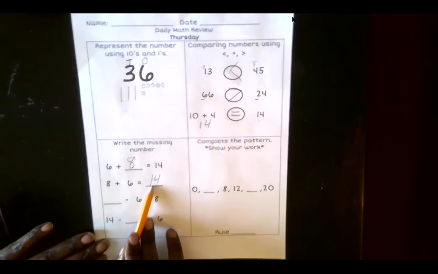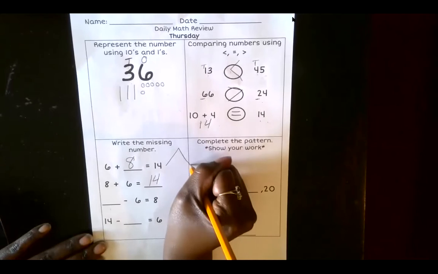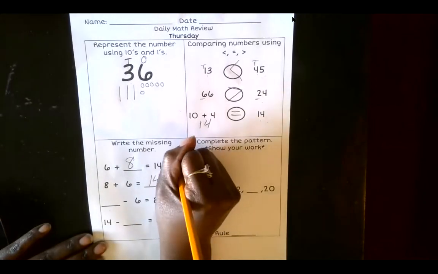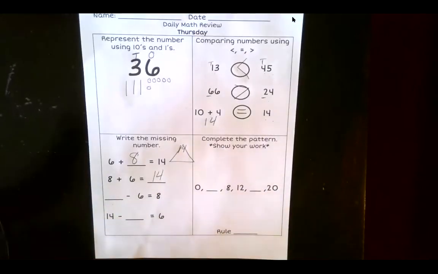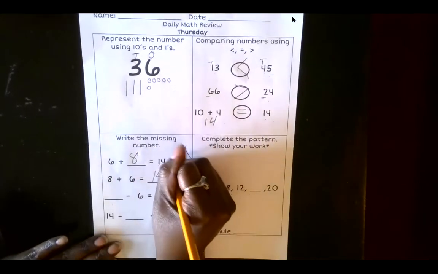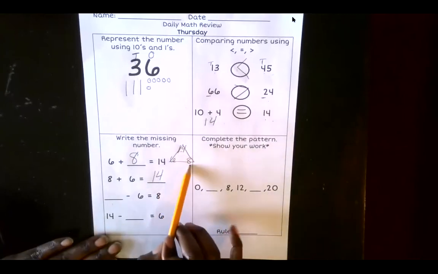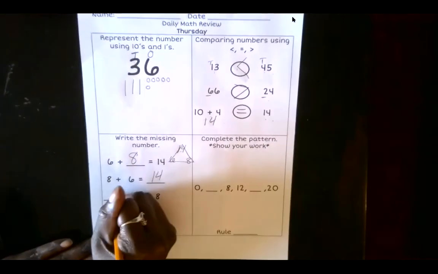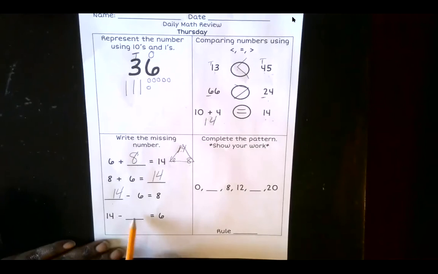So 14 is our largest number. If I drew a little triangle here to show you my fact family, 14 would go up the top because that's the whole. That's like Big Papa. That's the largest number. Then I have 6, and then I have 8. So 14 minus 6 equals 8. So then the opposite must be true. 14 minus 8 equals 6.